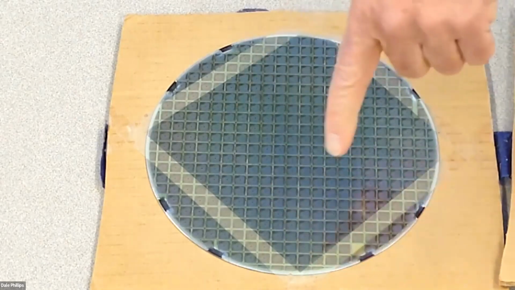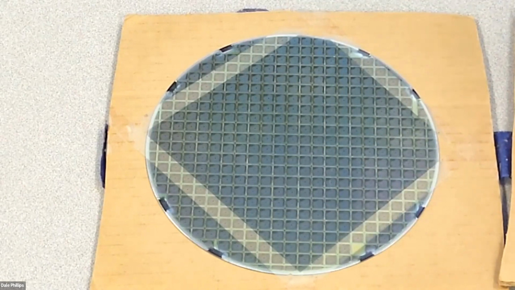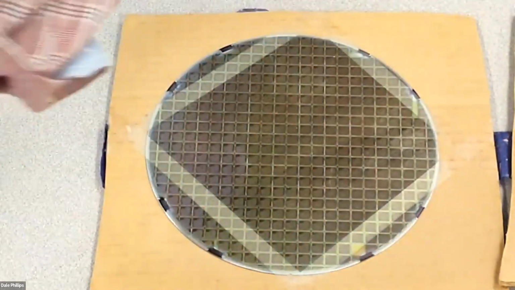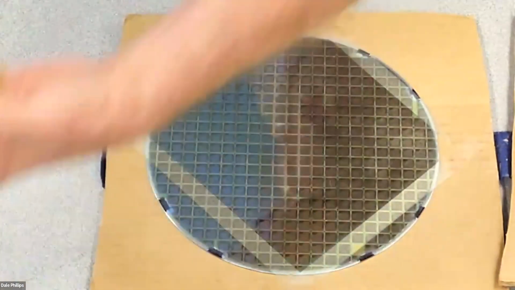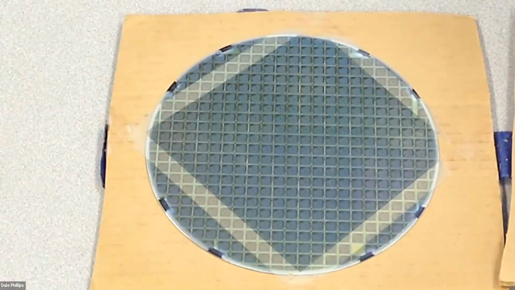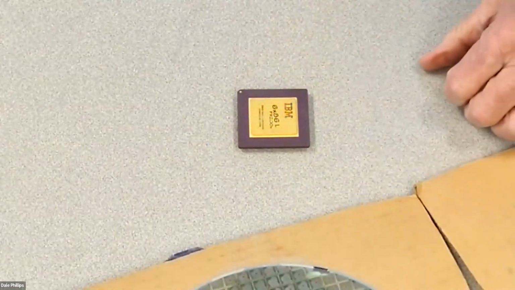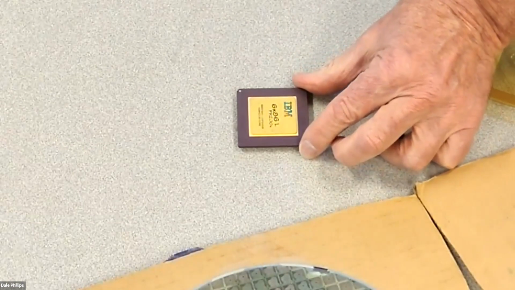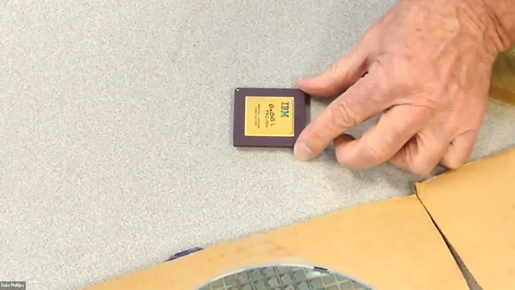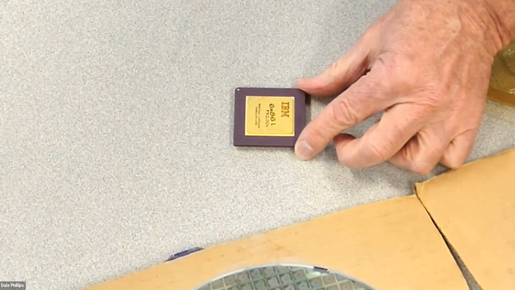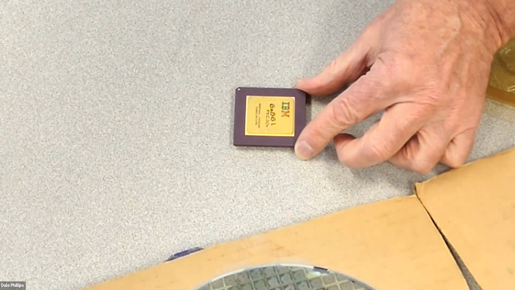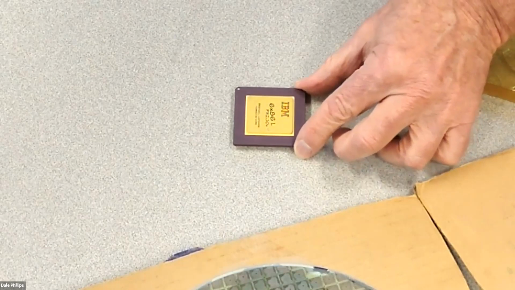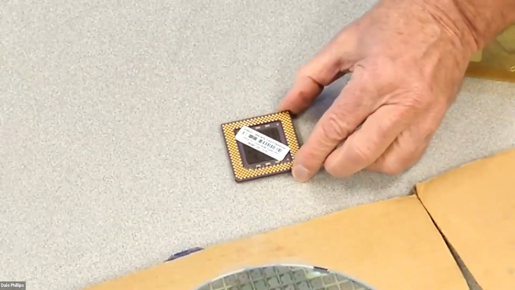Now, each one of those little squares is the guts of a chip. And the way this works is that each one of those little squares goes inside of this packaging. And this is 32-bit. Wow. 1 core.